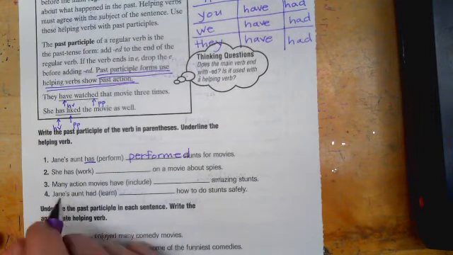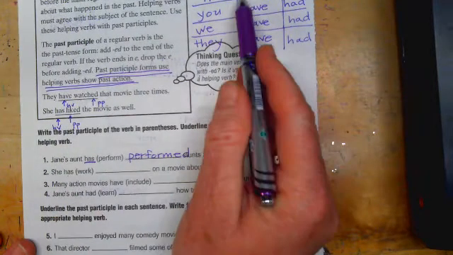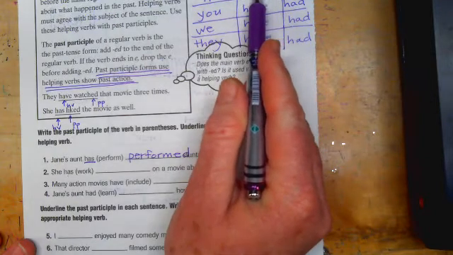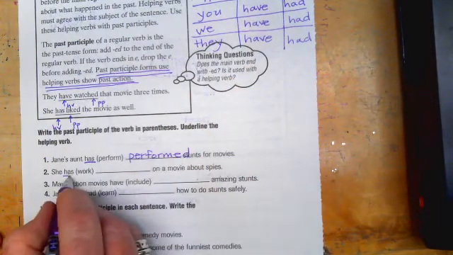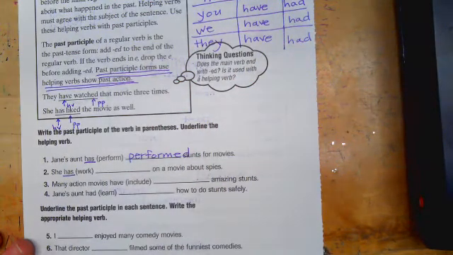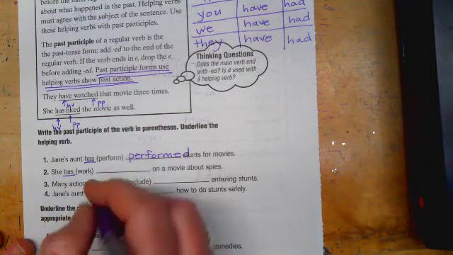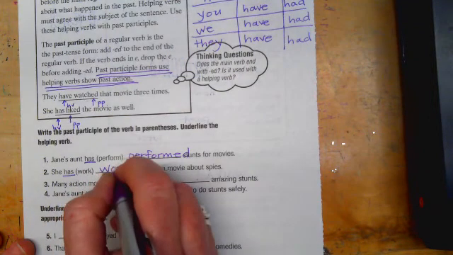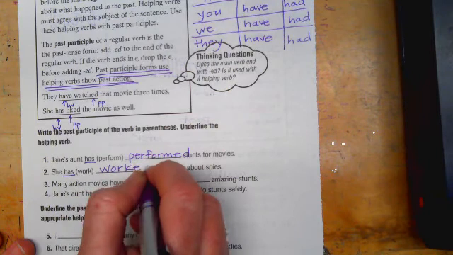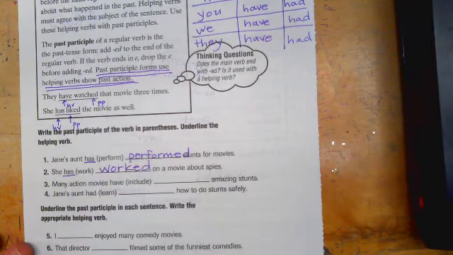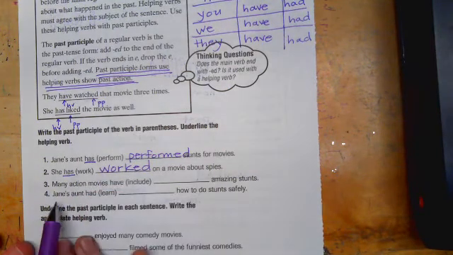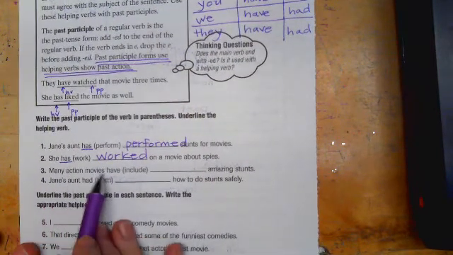All right, let's do another one together. She has, well, there's my helping verb, has, work on a movie about spies. I am just going to add an ed on the end of the verb, right? And it becomes worked.